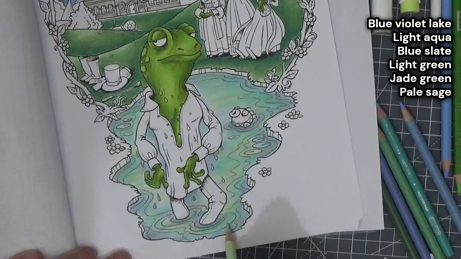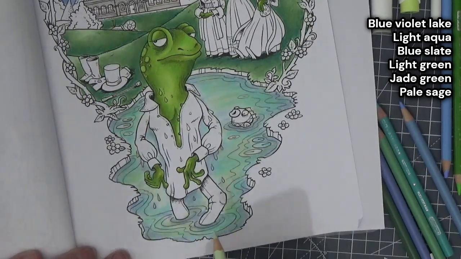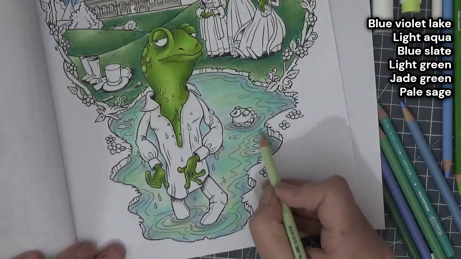I'm just smoothing this out with this pale sage. Fabulous colour. I love pale sage.